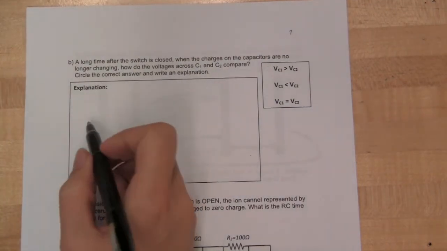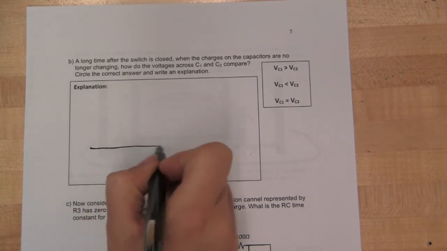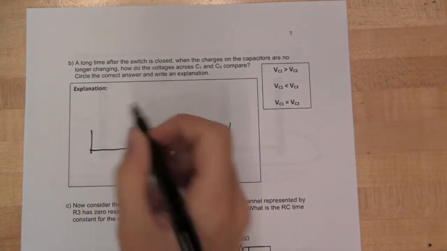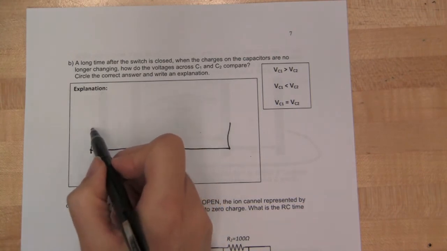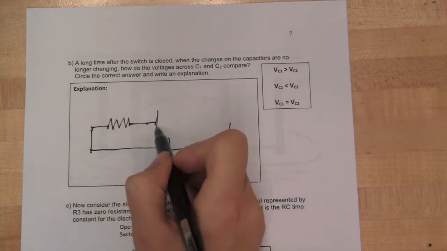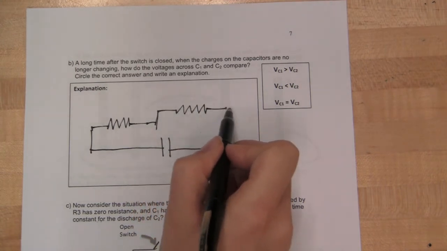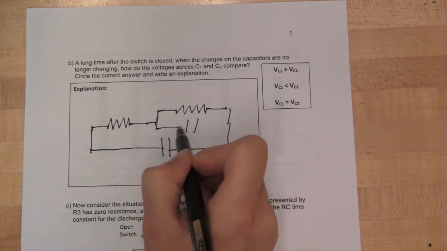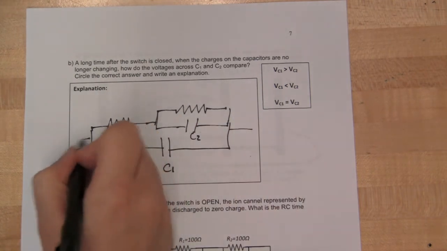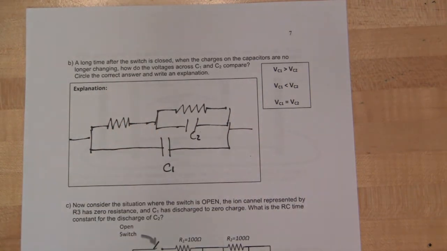The part of the circuit that we care about, there's this C1, and then across it we have some other resistor, and then that splits, and we have another resistor and C2. So this was C1, and this was C2, and then the rest of the circuit's out that way, and we don't care about it.